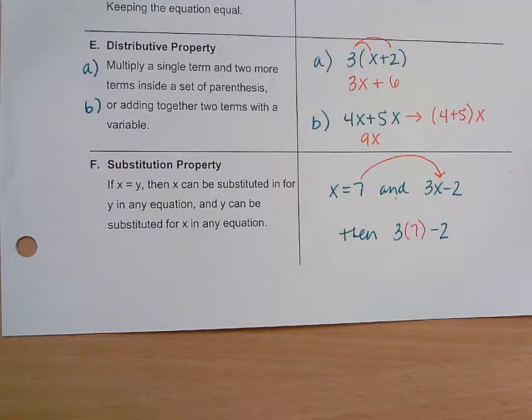Okay, so anytime you see that you have an equation or an expression and something is being replaced by something else, that's substitution.